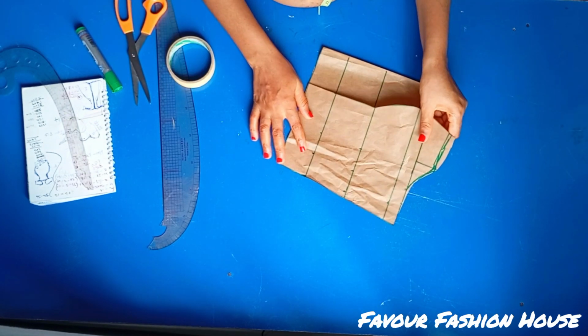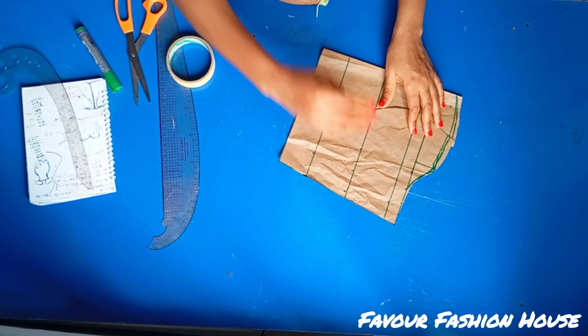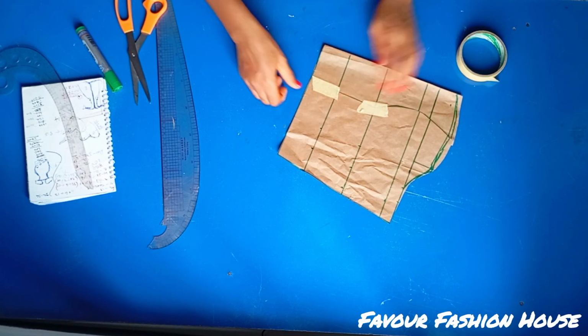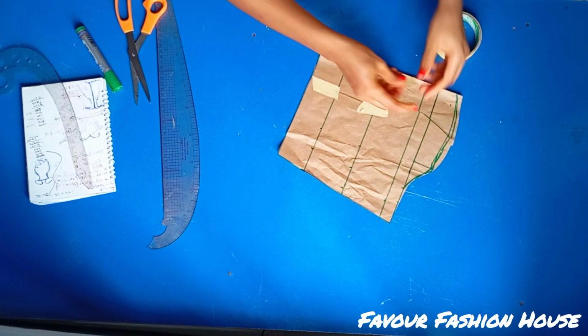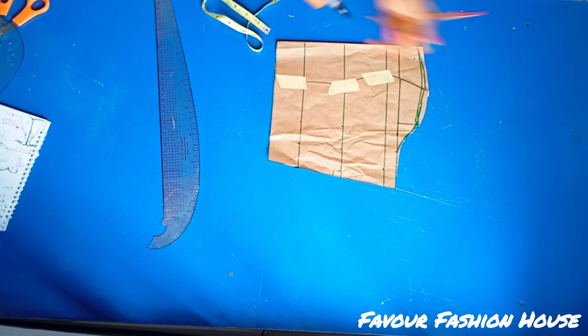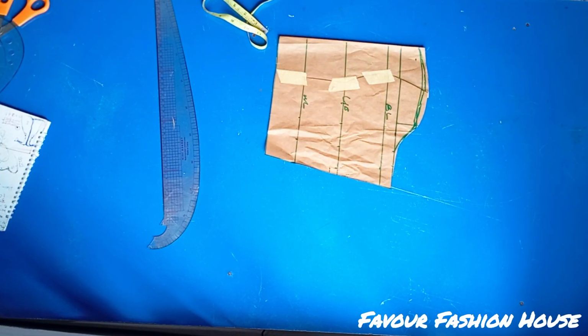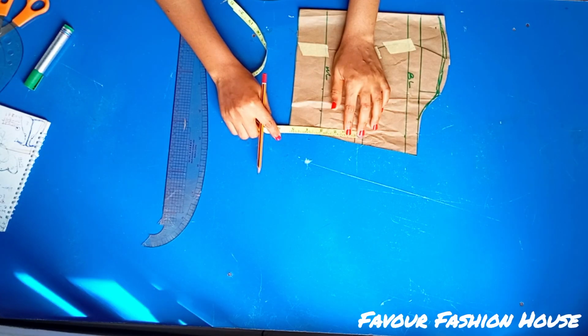So after cutting it, I'm going to be joining it together this way, the way you see me doing in this video, and I will use my taping marks to tape it down. What I'm trying to do here is create that curve we're going to have on the waistline. So now I'm going to label under bust, waistline, and bust line.